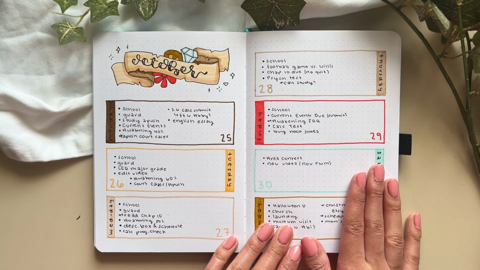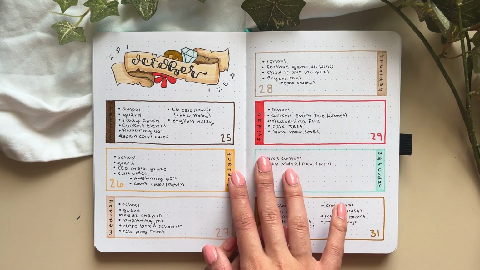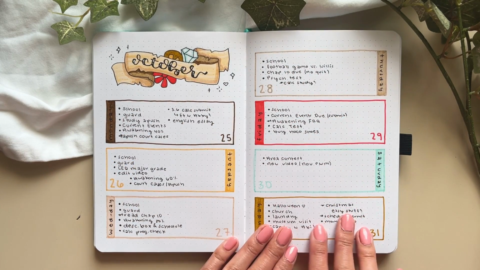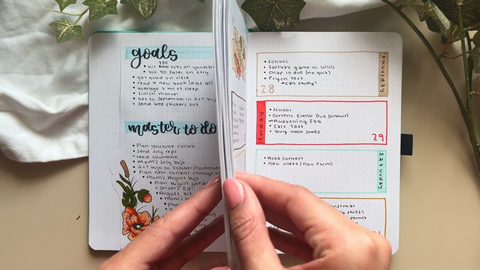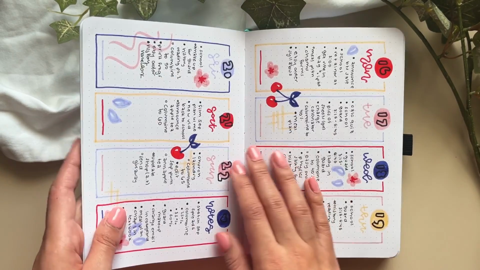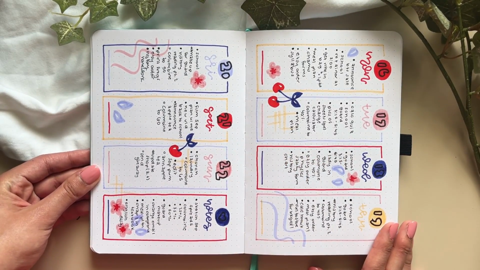So again, it depends on your handwriting and the way you write and how much you actually put into your bullet journal, but this is a fun layout and just like something new, you know? Okay, I'm gonna go back in time to August 20th. Here we go. So this is another version of the horizontal weekly spread.